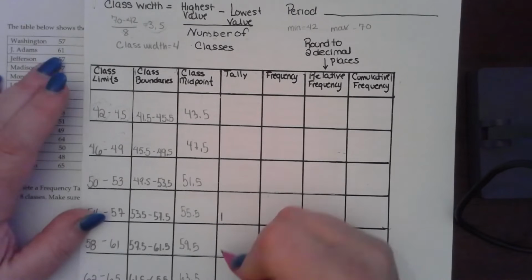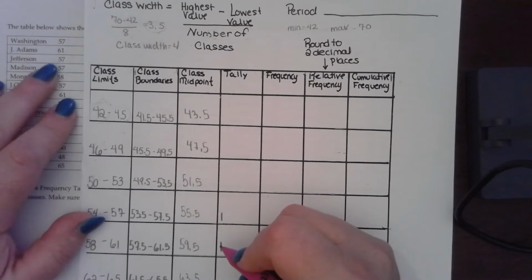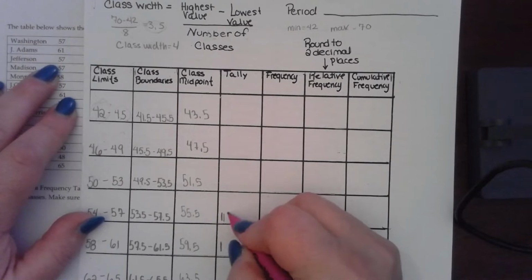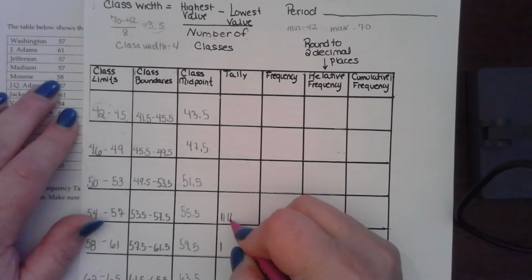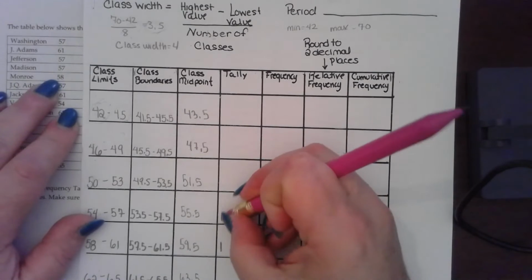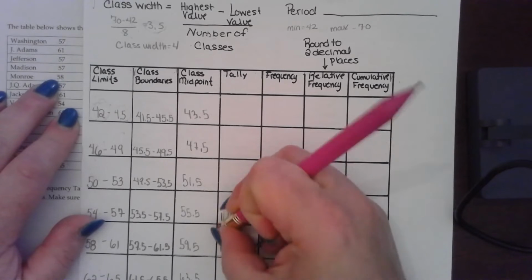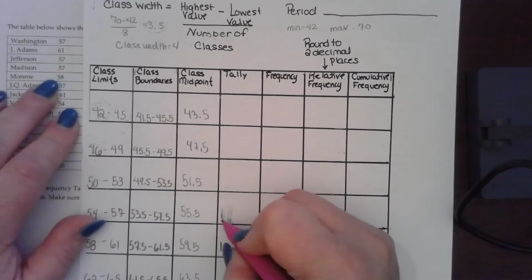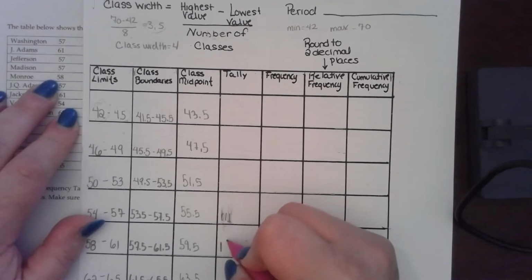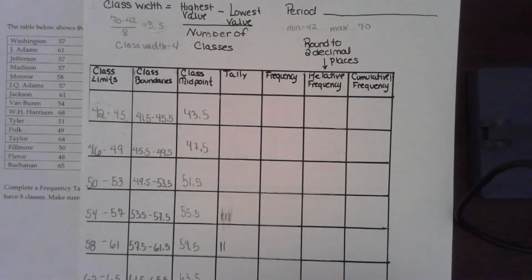Then John Adams was 61. Then we have 2 more 57s and a 58. Go ahead and pause the video for a minute and do your tally marks, and then come back and check with me and see what you got.